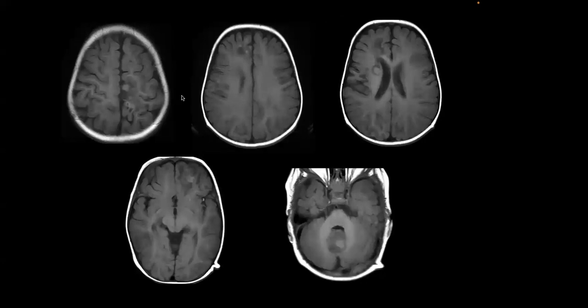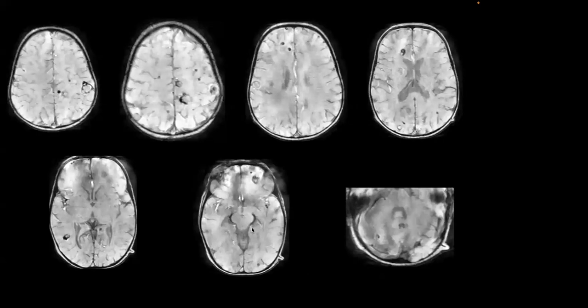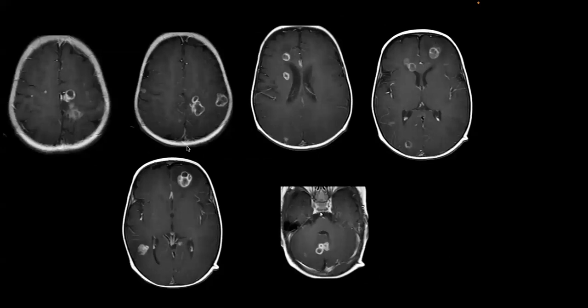T1 non-contrast sequences demonstrate the lesions. Some of the lesions have T1 hyperintensities within them. SWI sequences demonstrate areas of blooming more towards the periphery or along the capsule. Post-contrast, some of them are conglomerated, demonstrating predominant peripheral enhancement. Some of them also have some internal septal enhancement.